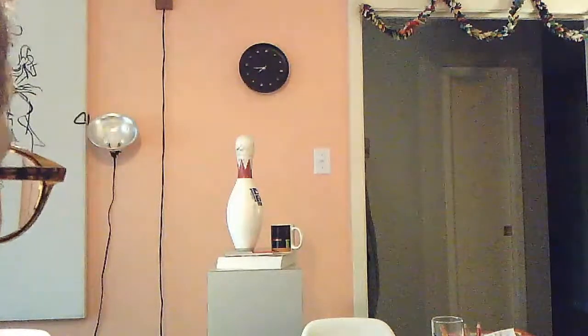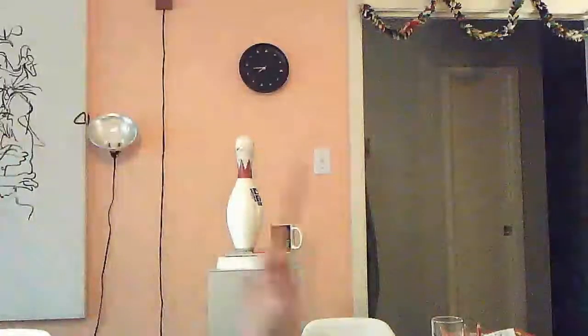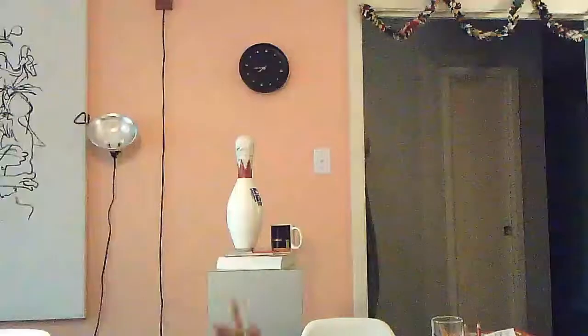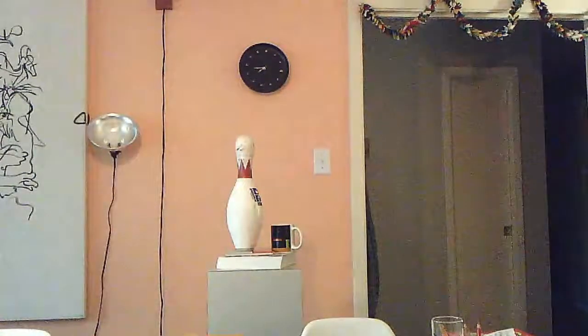Everybody. Today we are going to be practicing drawing from life using pencil measuring techniques. So I have a little mini still life set up here in my wonderful dining room. And I'm going to show you how to use pencil measuring to draw something. I have a board with a piece of paper that I'll be showing you occasionally, and I also have my still life present.